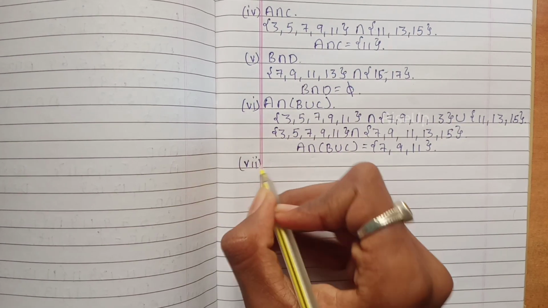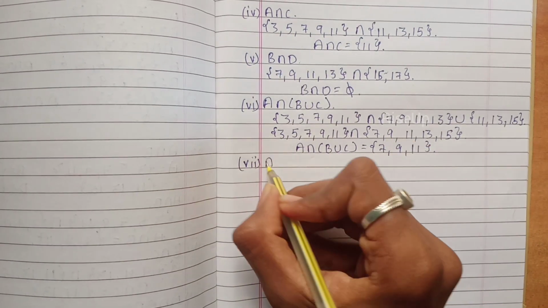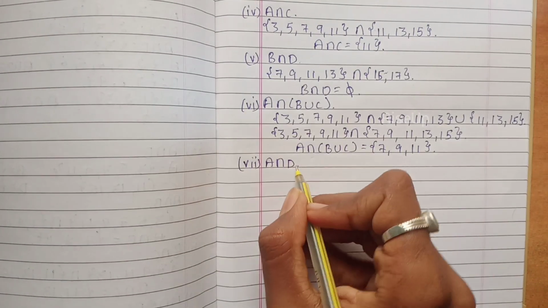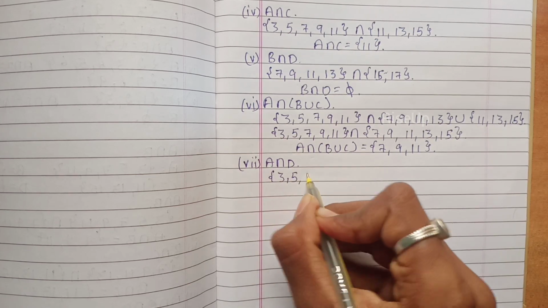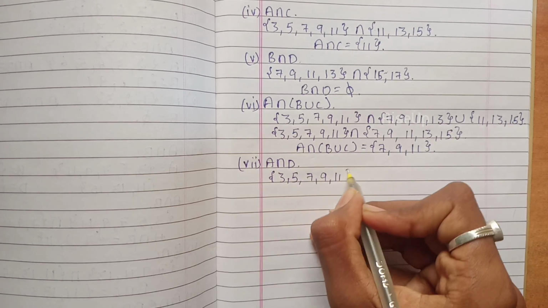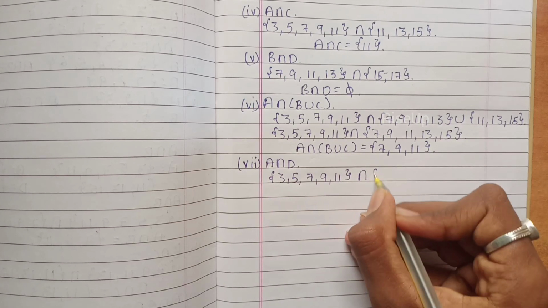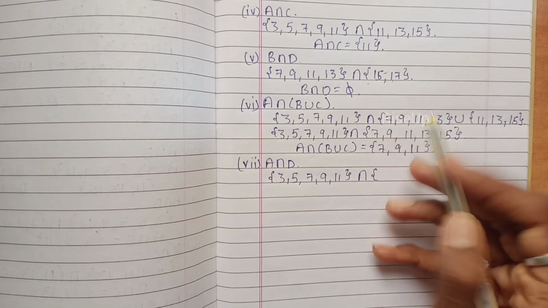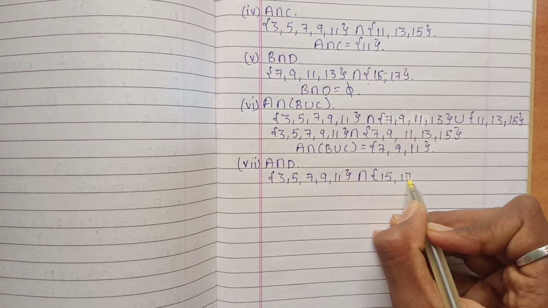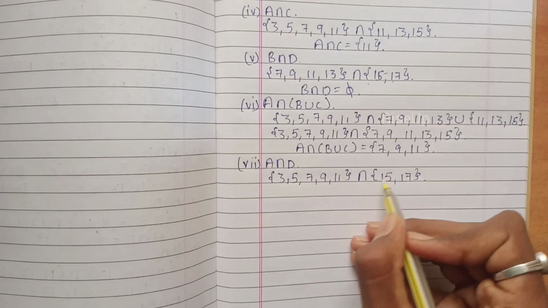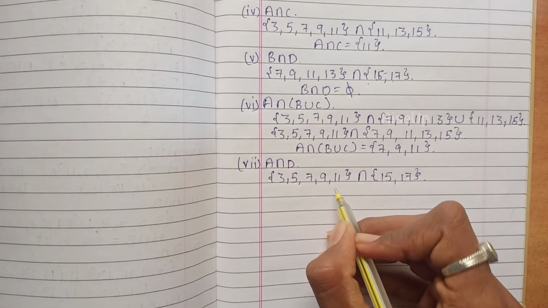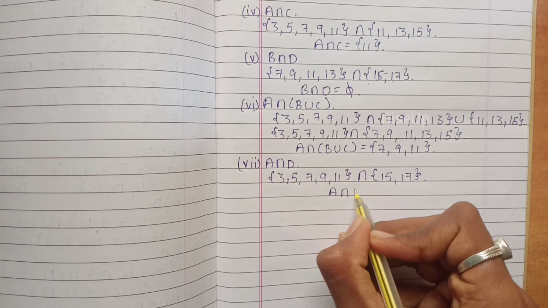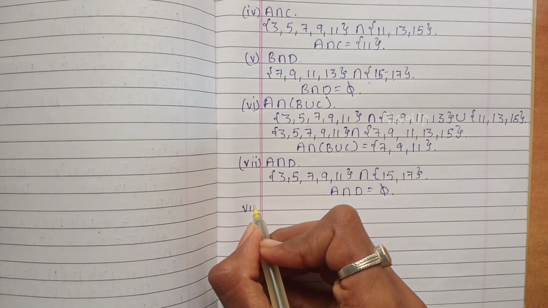Seventh sub question. A intersection D. Elements of set A, intersection set D, 15, 17. What are the elements common? Again, here we can find no element is common, so the answer is empty set.